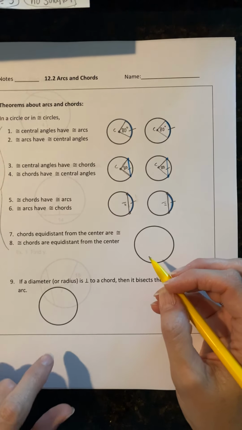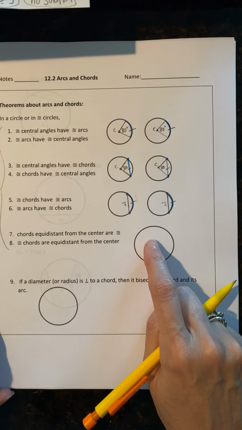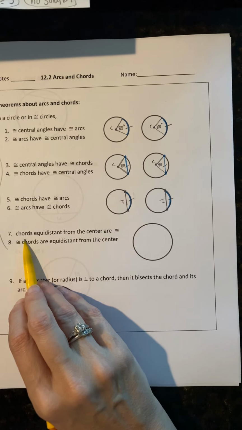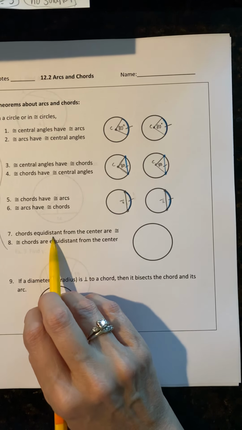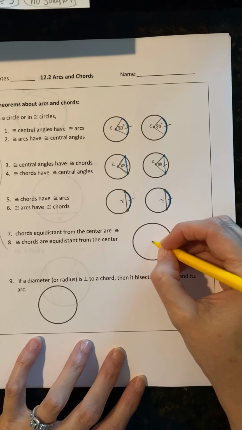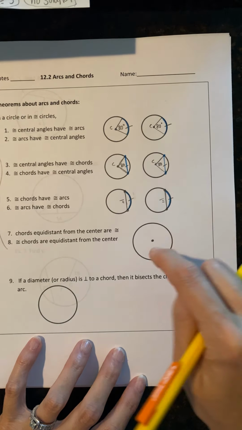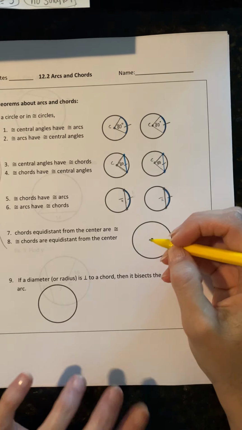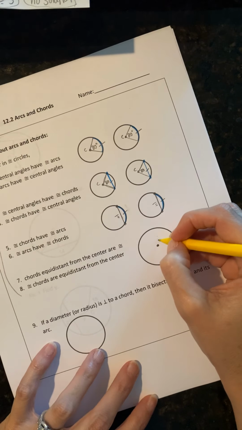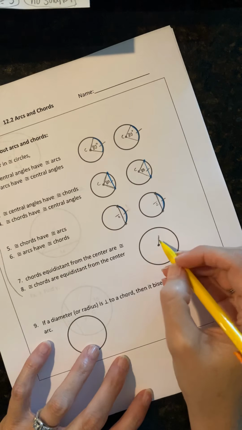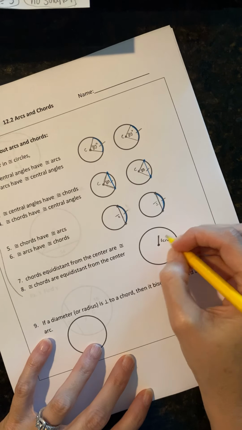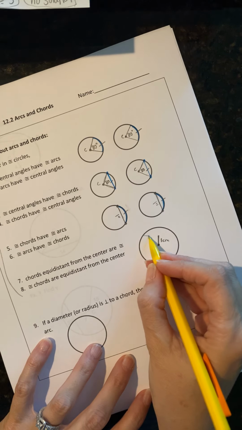Okay, I drew this one in just one circle. If you have two chords that are equidistant from the center, same distance away from the center, this one's going to be used quite a bit. So if you have two different chords, now remember this could be in two congruent circles also. If you have two chords and those chords are an equal distance away from the center. Okay, so let's say we draw a distance, I'm going to make that, let's say it's 1 centimeter. And at the end of it, I draw a chord.